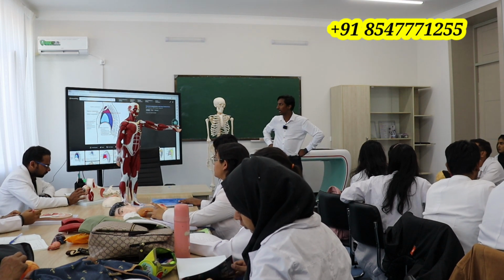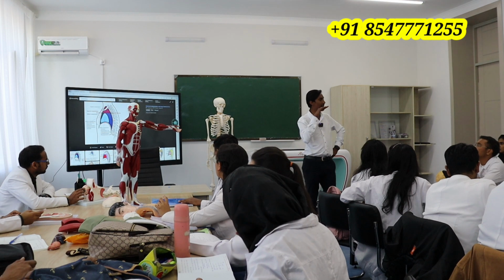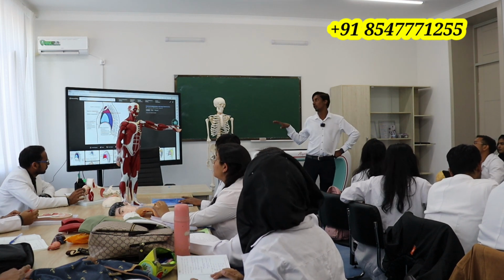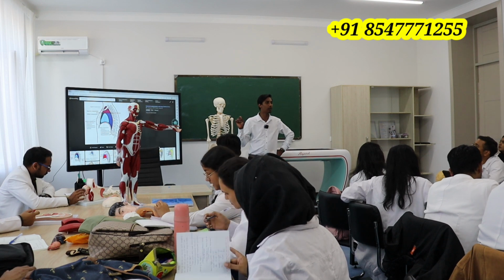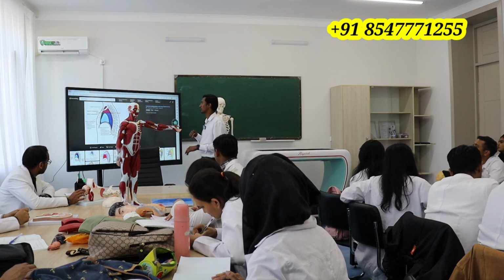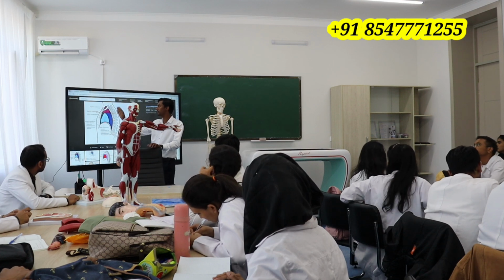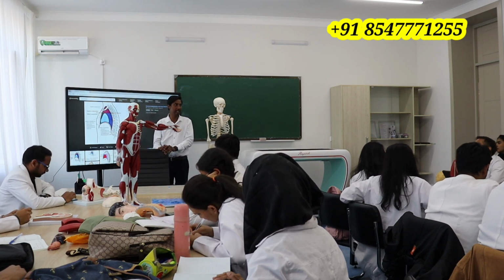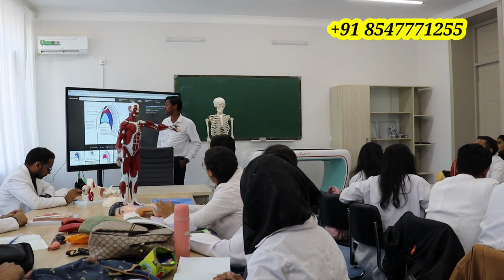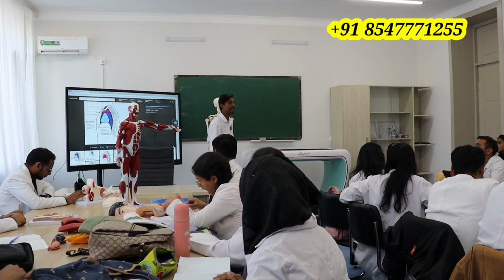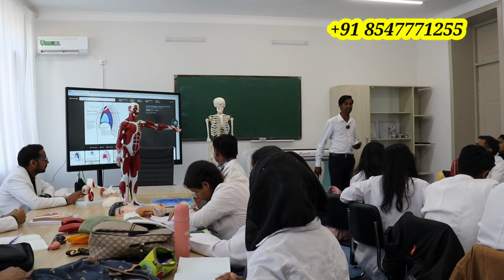Okay, and we can divide the mediastinum into superior mediastinum and inferior mediastinum at the level of the sternal angle, and posteriorly at the level of the inferior border of T4. The inferior mediastinum can again be divided into anterior, middle, and posterior mediastinum. And the heart is located in which mediastinum? Middle mediastinum. Just open the PPT which I shared.